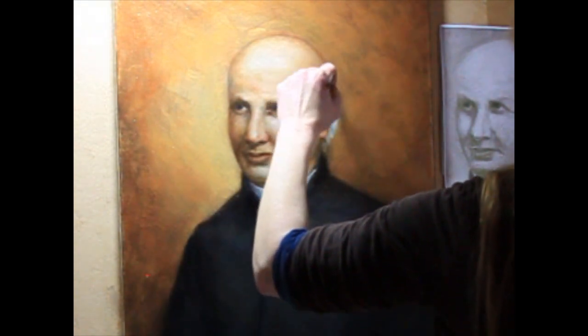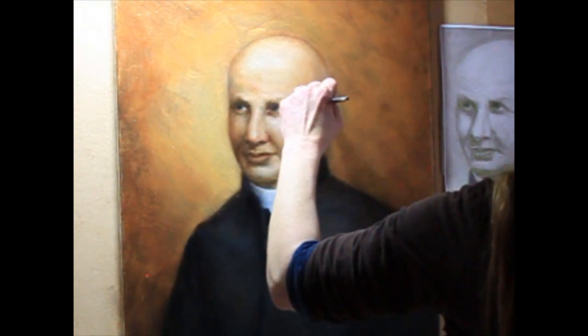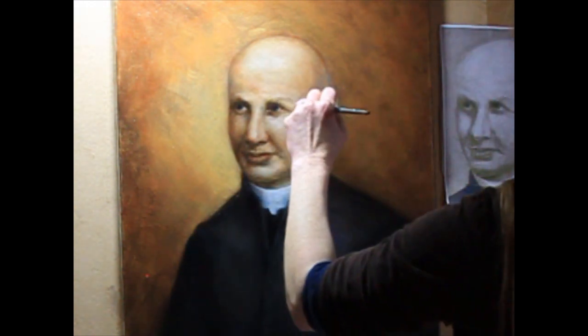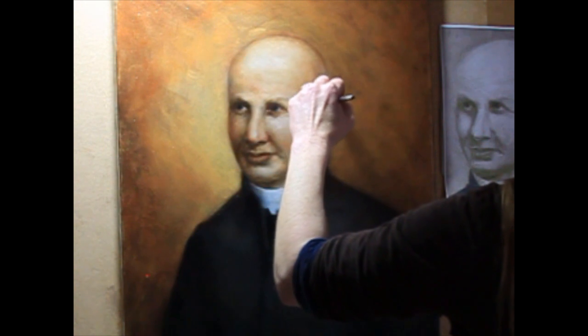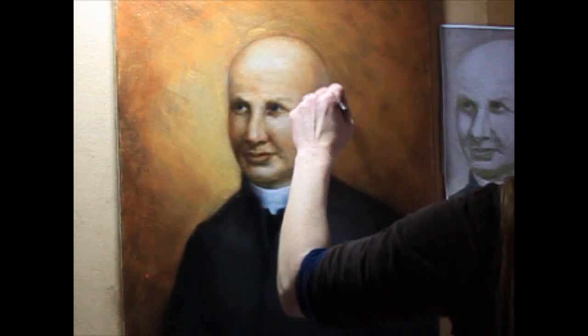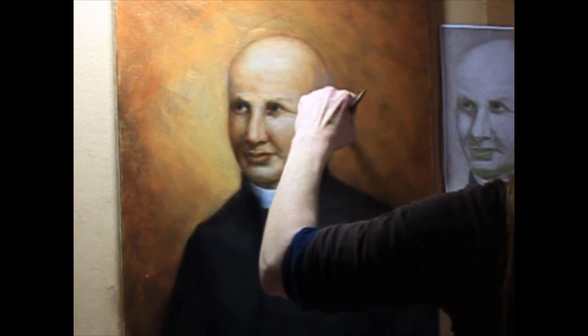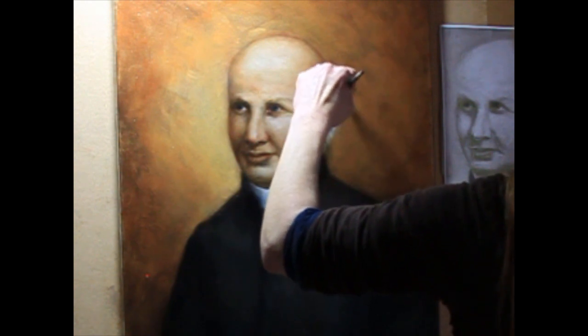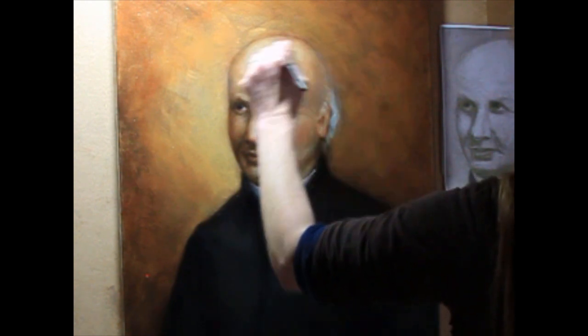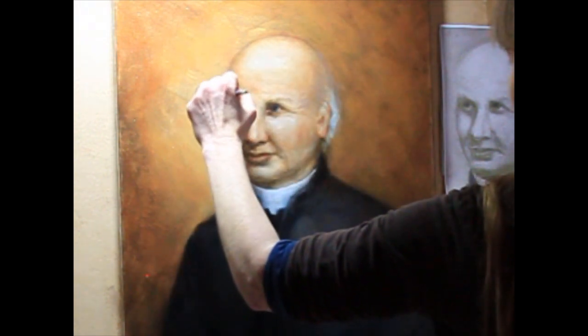It's almost indistinguishable from the flesh. So that's why we're coming from warm to the cooler colour just here. But it will also have a soft edge with the background.